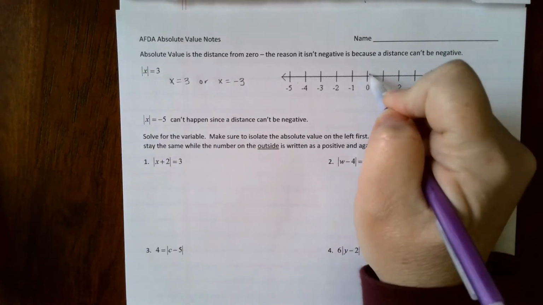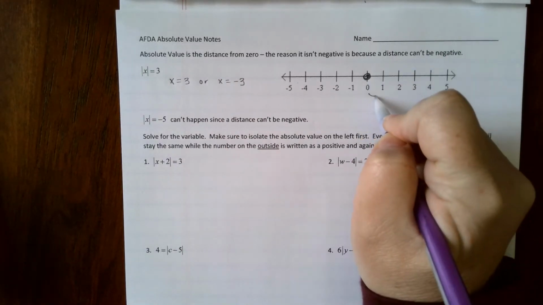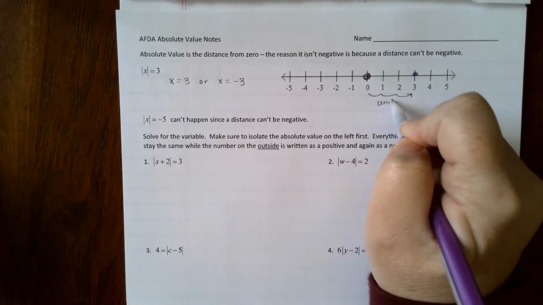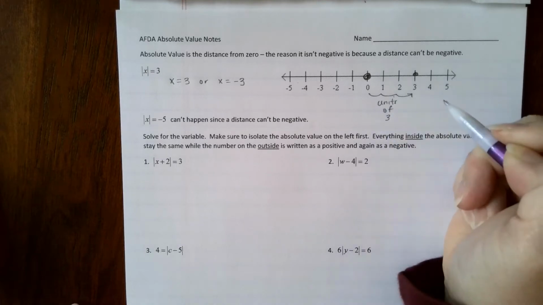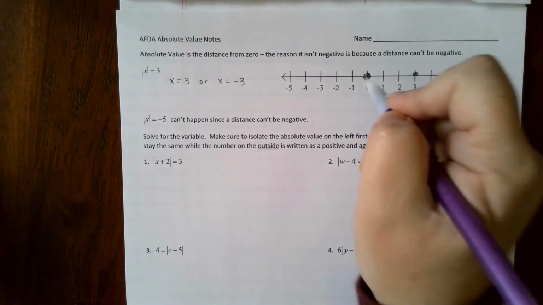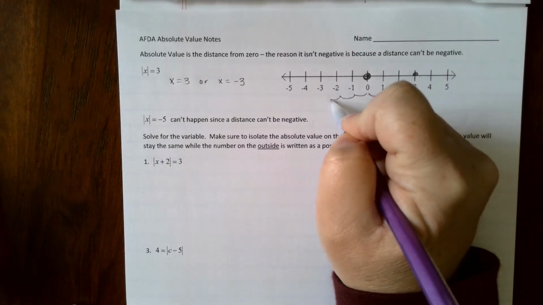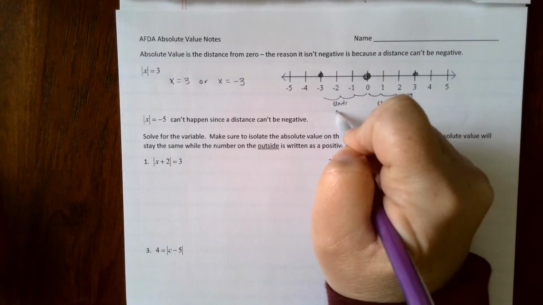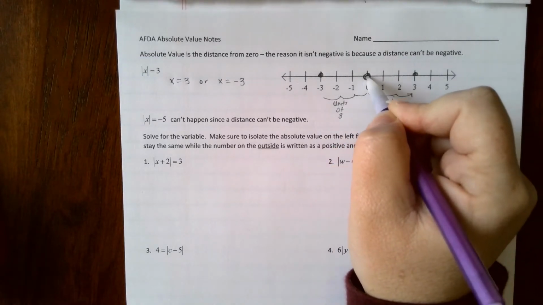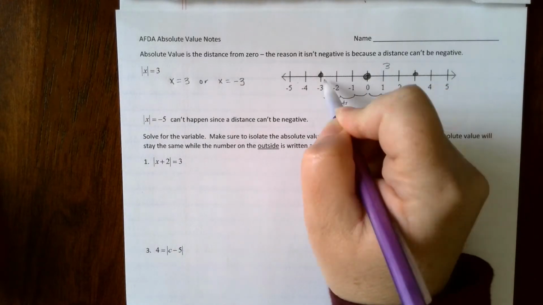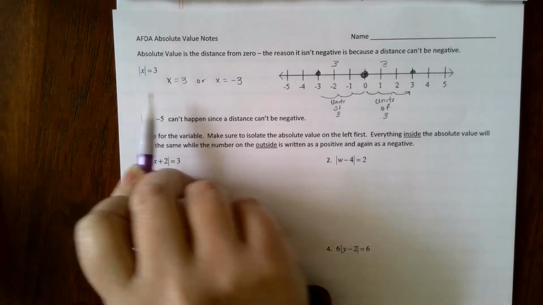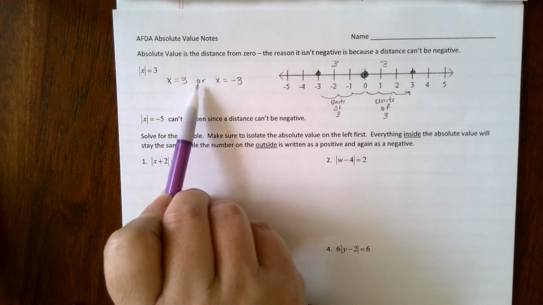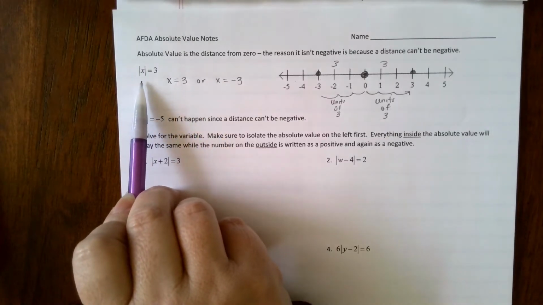Because if you look at this number line, if we're here at 0, and we go 3 units to the right, our distance is going to be 3 units. Now, if you go to the left as well in the negative direction, 1, 2, 3, negative 3 is also 3 units. So the distance from 0 to 3 is 3. The distance from 0 to negative 3 is also 3. So that's sort of a visual model of what the absolute value of x equals 3 is going to look like.